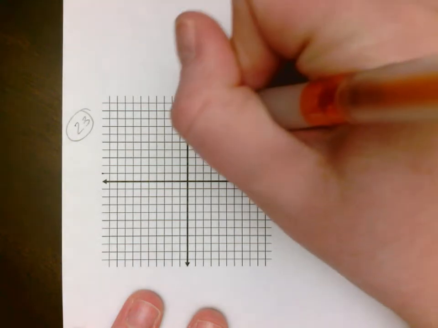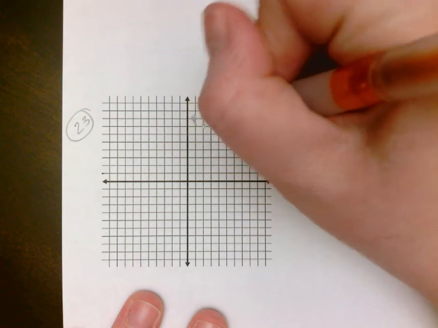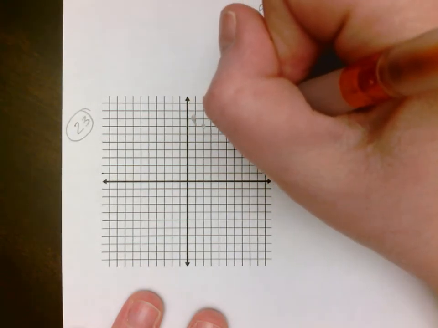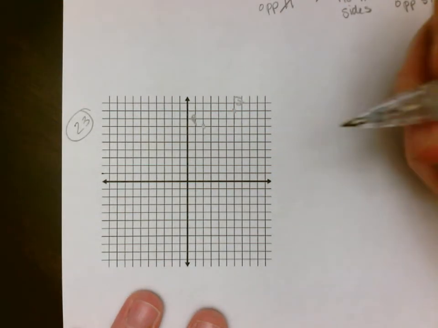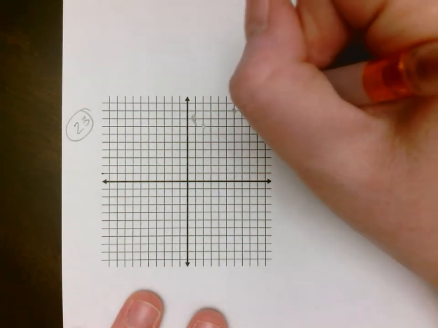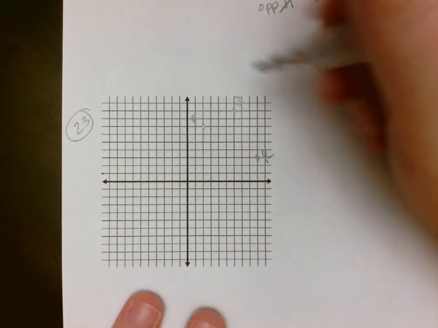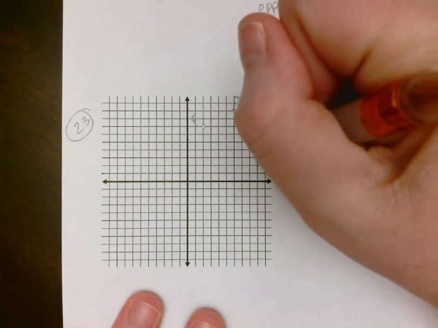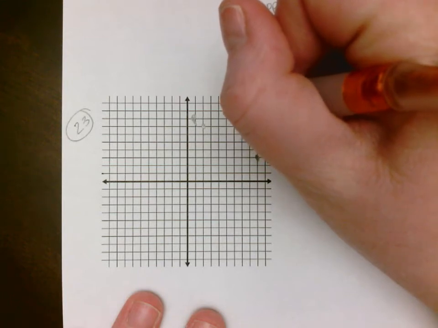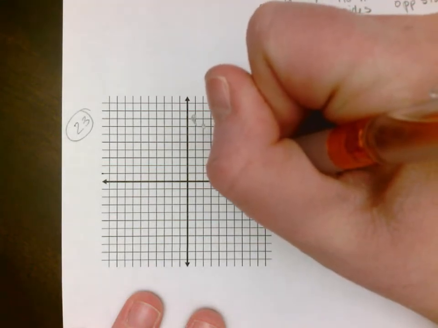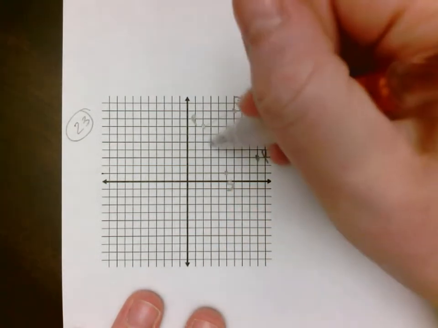Okay, so that's P. Q is at 6, 9, so 2, 3, 4, 5, 6, I'm at 7, up 9, so that's Q. R is 9, 3, so this is 6, 7, 8, 9, and I'm going to go down to 3. So here's R, and S is 5, 1, so 5, and go down to 1. So this is S.